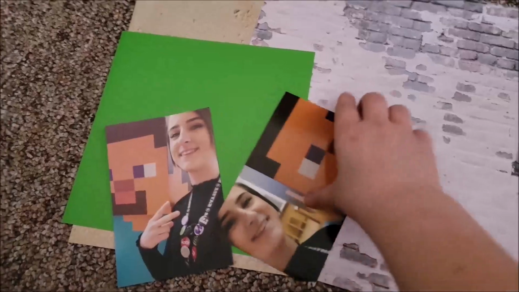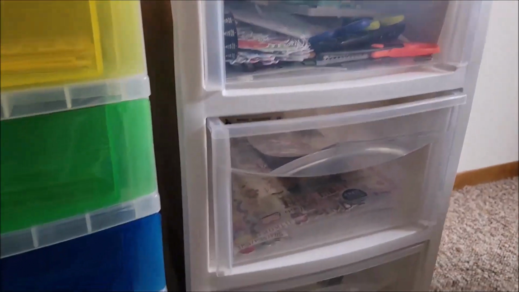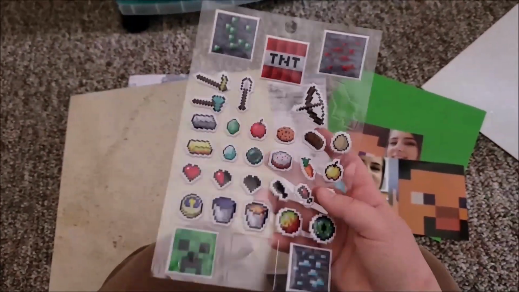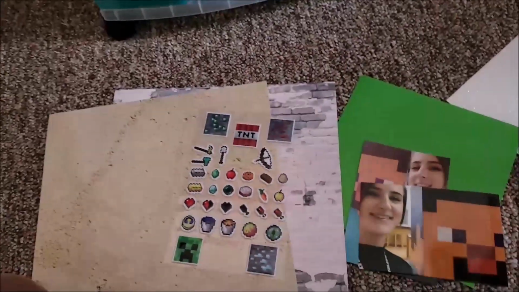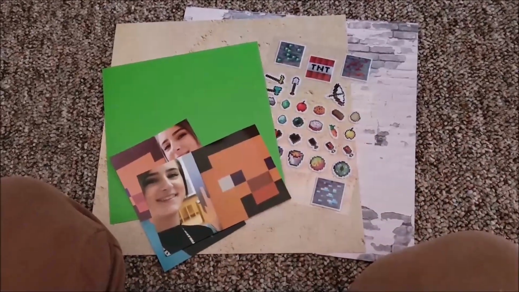So, here's what we got going. We got the photos, we got the background, and then I've got these. I found this cobblestone kind of background, and then we've got this sandy background. Normally my next step is to go through this bin and pick out some thematic stickers, but as it turns out, I cannot find the rest of the sticker sheet, but I found a Minecraft sticker sheet, so we've got that started. Now all that's left to do is to maybe find some letter stickers that are going to work on this page.